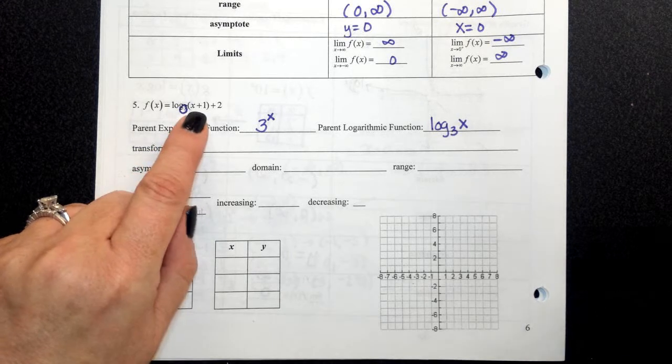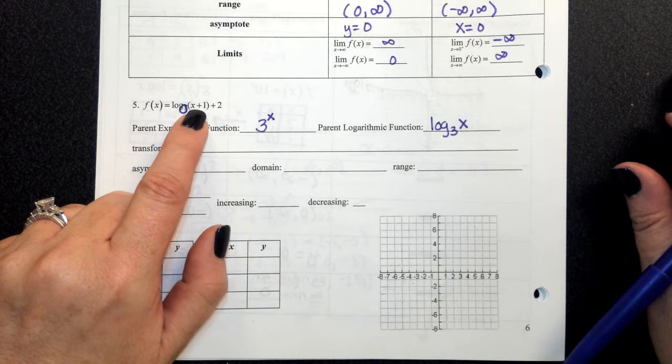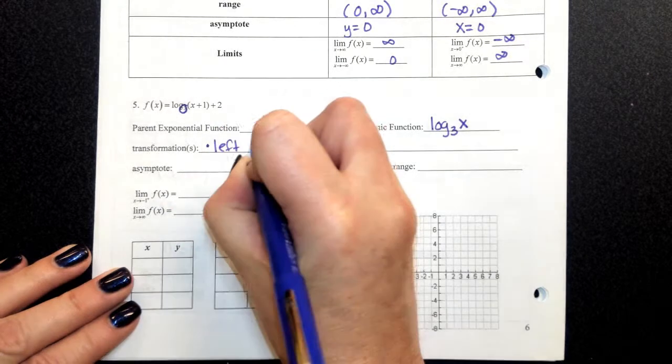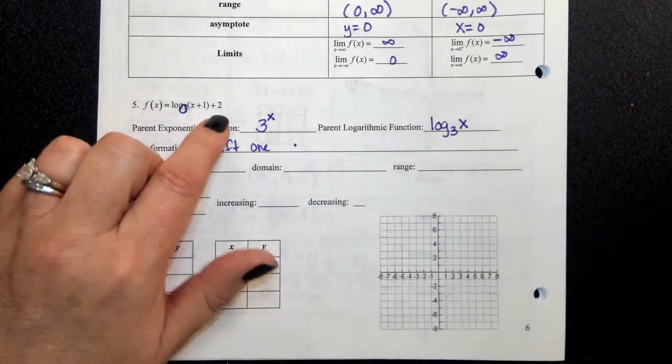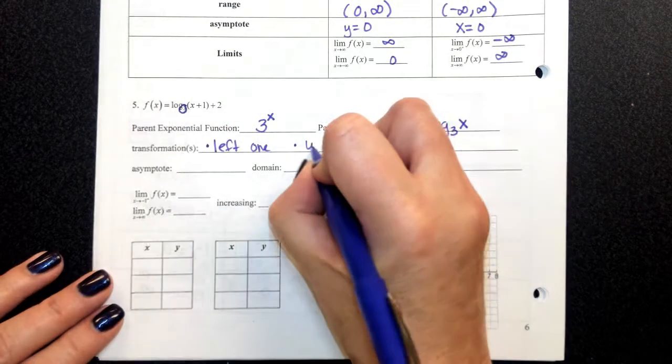What's the plus 1 inside, being added to x, going to do? The parent function is going to shift it where? So left 1. And then what's that plus 2 on the outside? It's going to shift it where? Up 2.